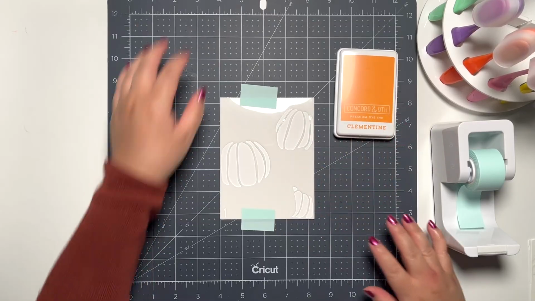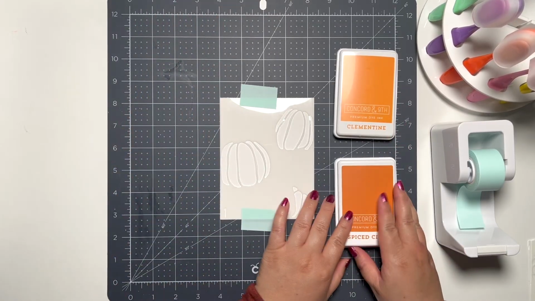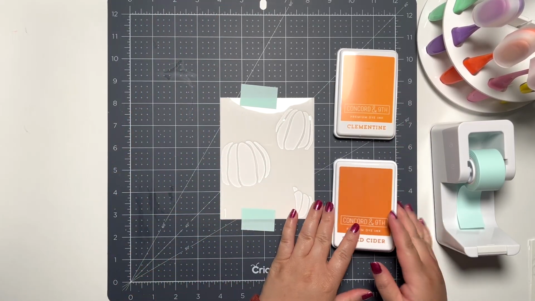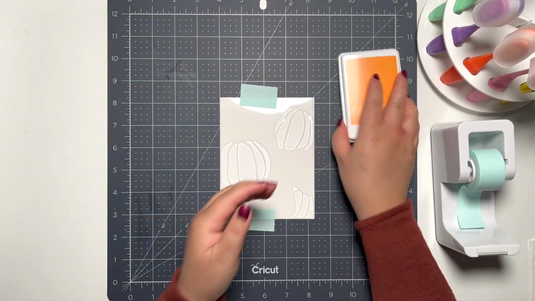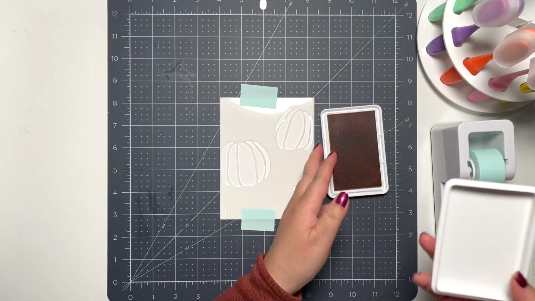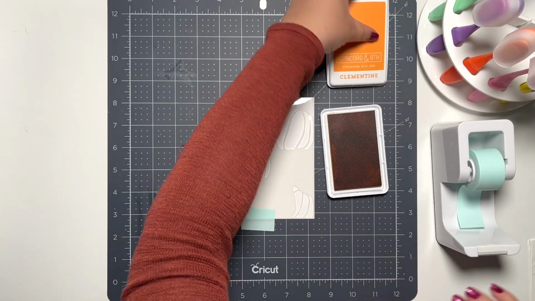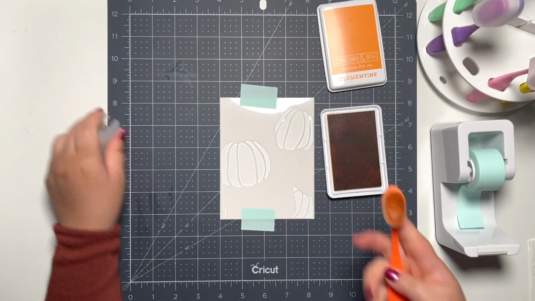And so I have a couple of colors to choose from. I have Clementine and I have Spiced Cider. I'm going to start with the Clementine first, and then I will go back with the Spiced Cider to put a little bit more of extra shading on the bottom of the pumpkins.